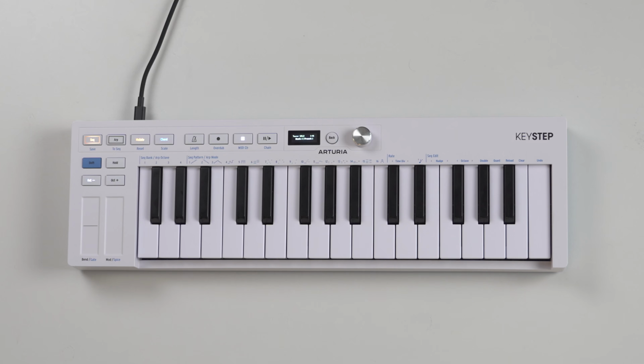Yep. Is this Keystep just the beginning? Do you see other things coming from the Step range from Arturia in the future? We'll see. Yeah, we'll see. Every time we bring in new things, I feel like there's a lot of inspiration from Mini Freak.